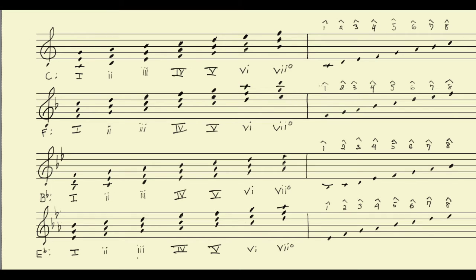Now we know from our previous videos that every major scale shares at least some notes with every other major scale. And I want to take a look at the first 2 scales I've written here, the C major scale and the F major scale, to see what notes they share. And we're going to go note by note here. So C major starts with C. Let's see, is there a C in the F major scale?